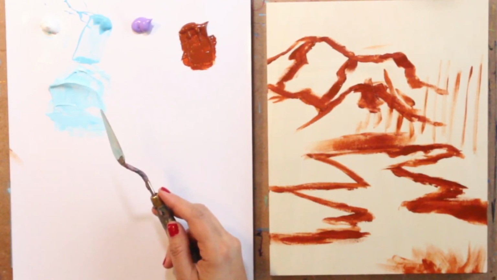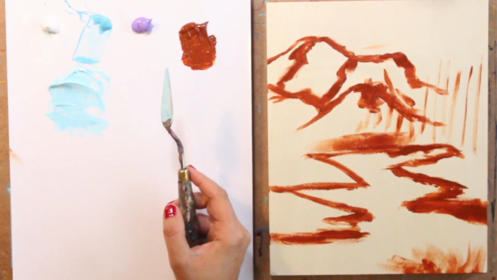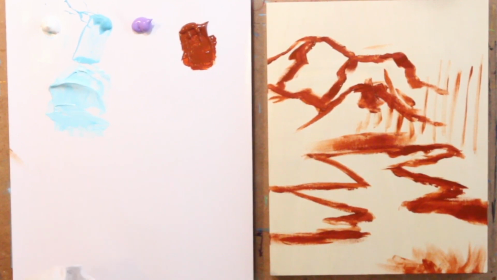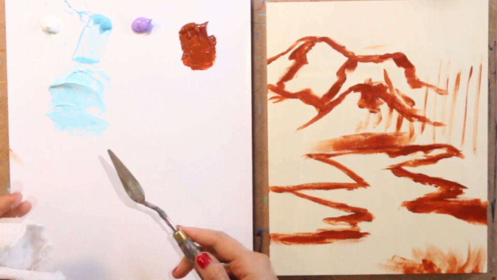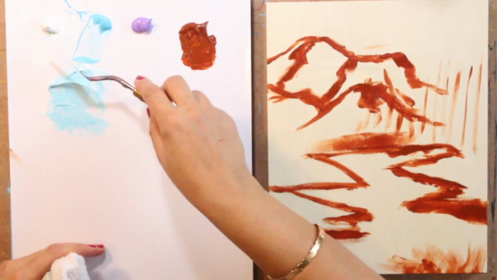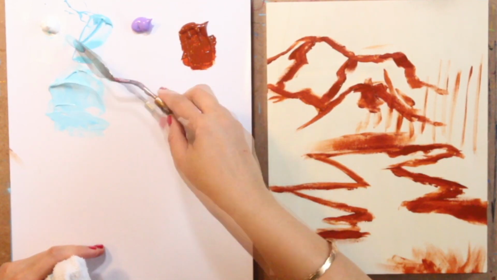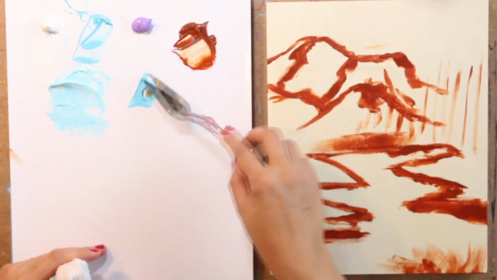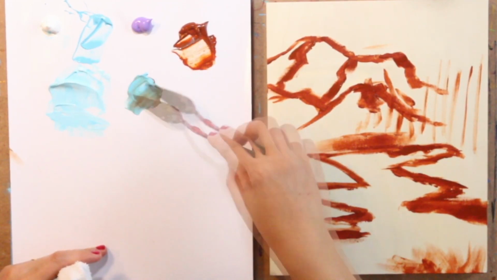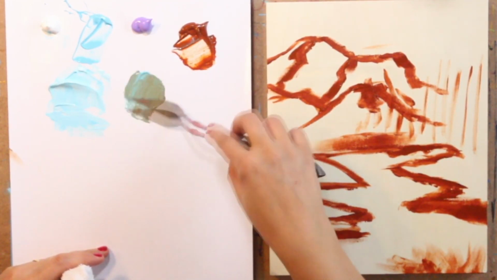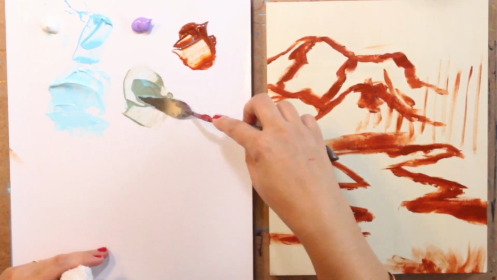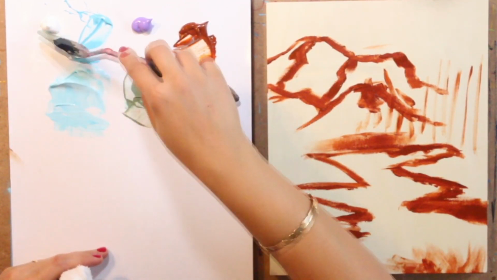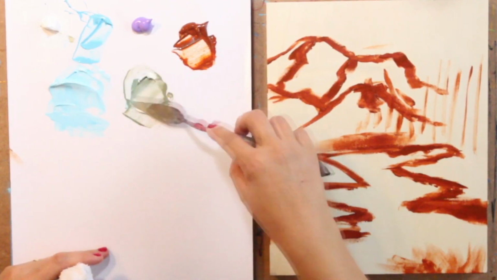And for the cloud, I can see it's a grayish color, so I'm not going to use black mixed with white to make gray. I would like to make it with blue. So take blue, a little bit of reddish brown, mix together, which gives me a nice grayish bluish color that I can use a little lighter.